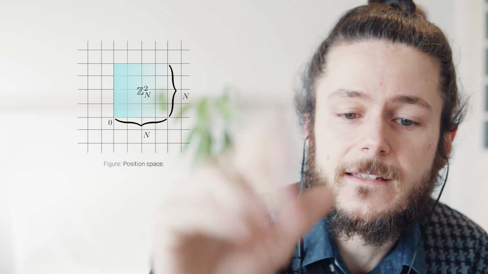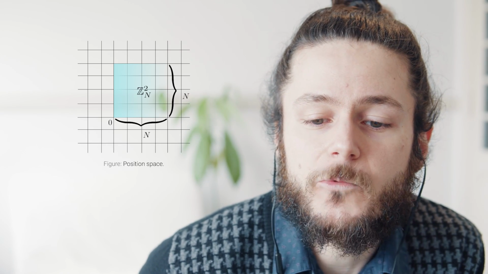You have this full lattice here, and I'm going to select this n by n square, and I'm going to identify 0 with n and 0 with n. This is the position space. Because I did these identifications, topologically the positions of the fermions are taking values in the two-torus.